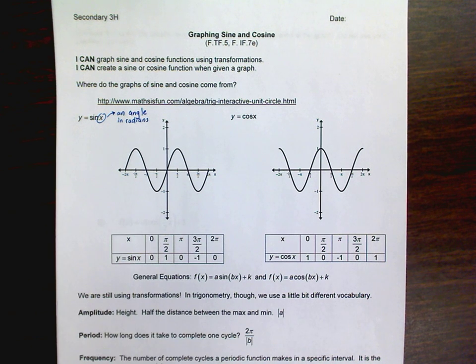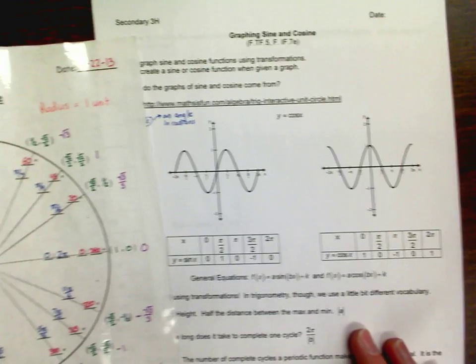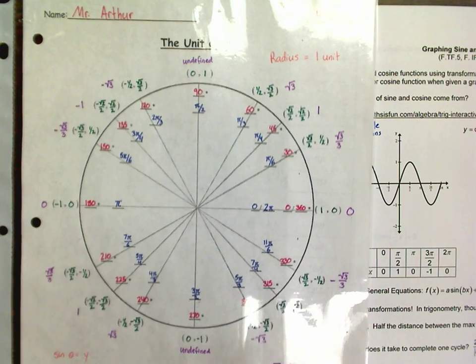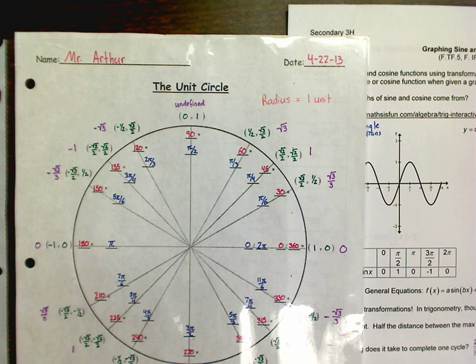So I want to give you just a brief explanation of where this comes from, and then we'll get into actually drawing these. So if you look at the unit circle, yeah, mine doesn't look like yours. Okay, I made this in 2013. Get over it.